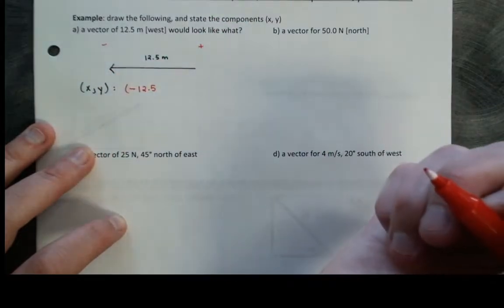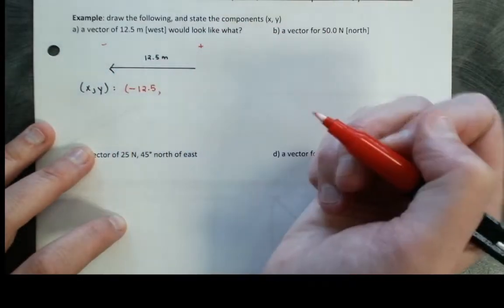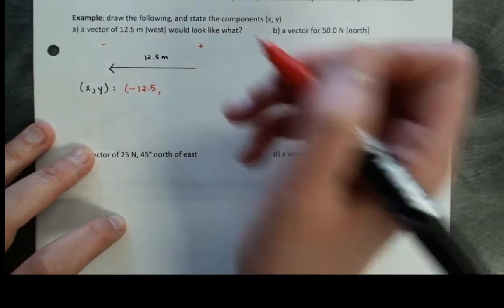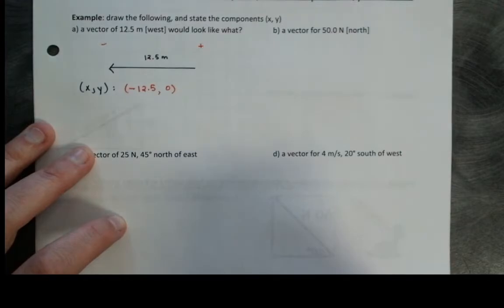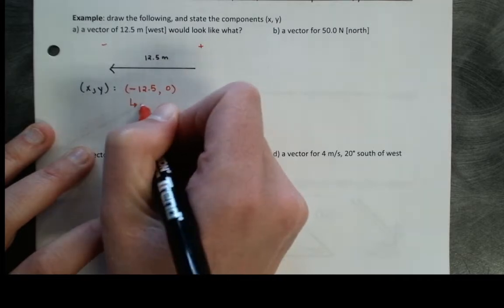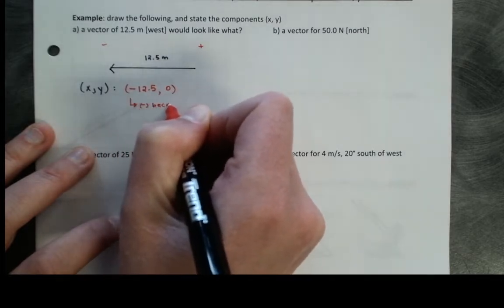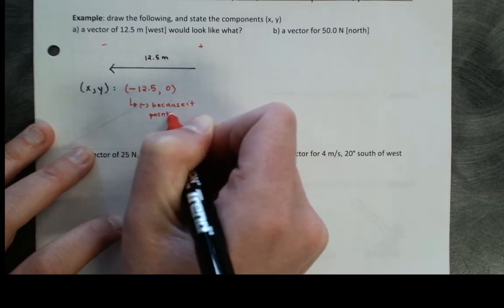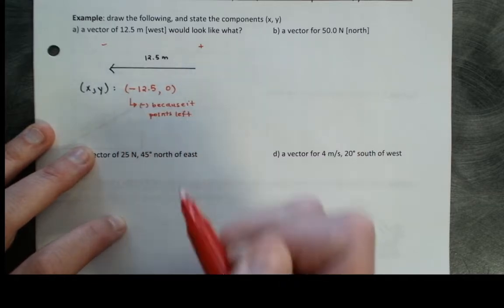So the x value is negative 12.5. The y value for this vector, well, it doesn't have one. It doesn't go up at all. So it's just a 0. Okay? So the reason it's negative, because it points left. And left is a negative direction.